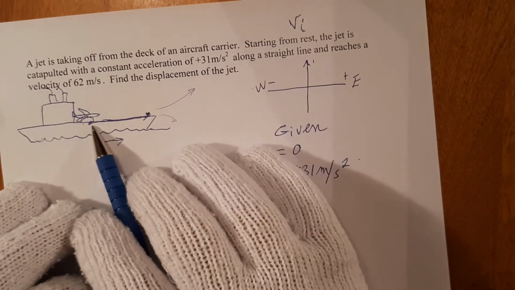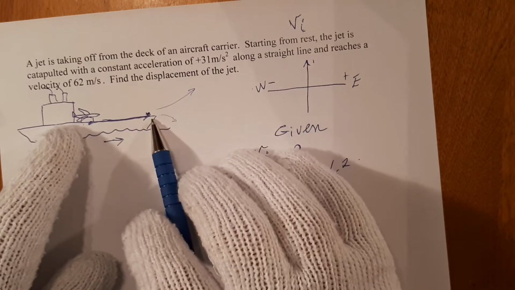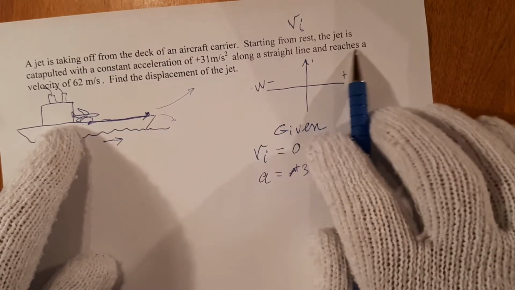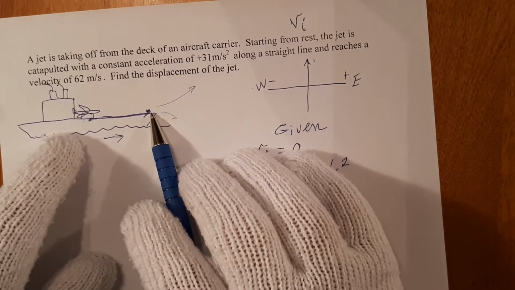Along a straight line. So it's going to go along a straight line. The extent of our equations is that they're only going to give us the answers we need along this straight line. And it reaches a velocity of 62 meters per second here.